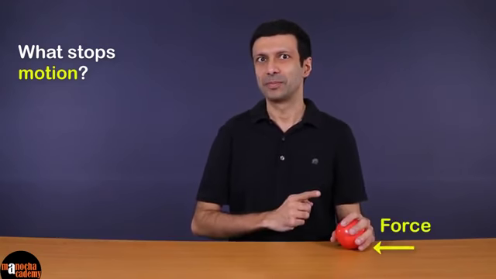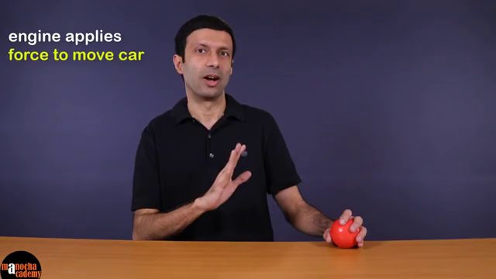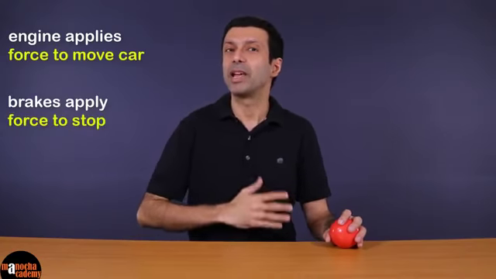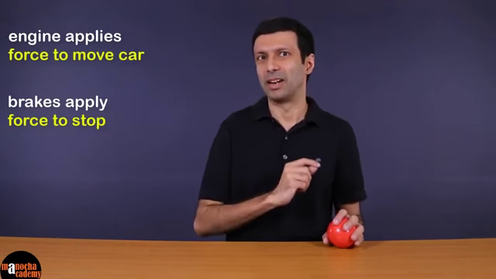And what is needed to stop the motion of the ball? Again, a force. Similarly, if you consider the motion of a car, it's the engine that applies the force on the car, causing it to move. And the brakes apply a force to stop the car.